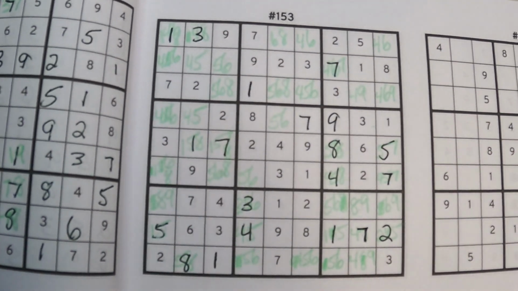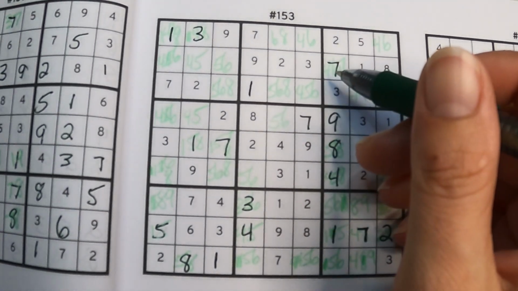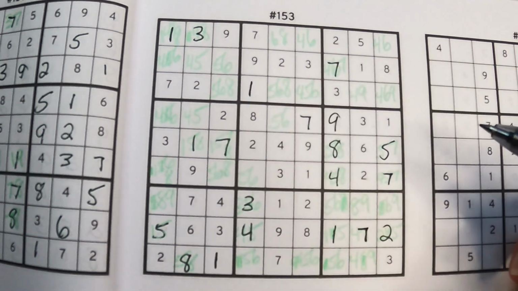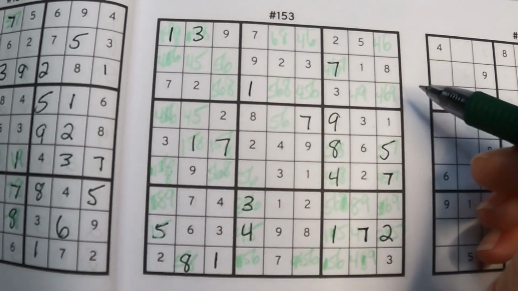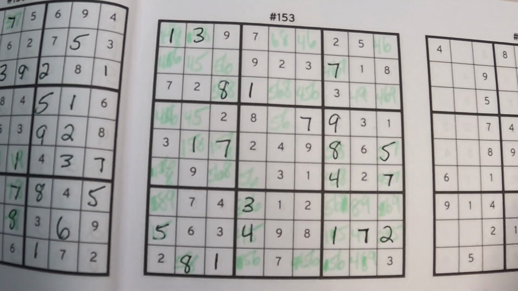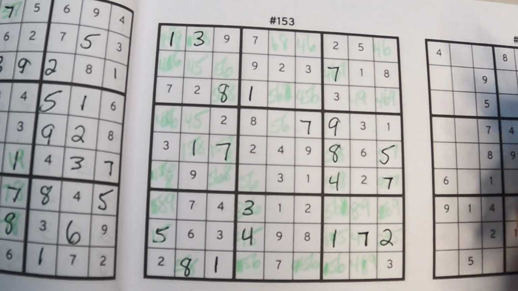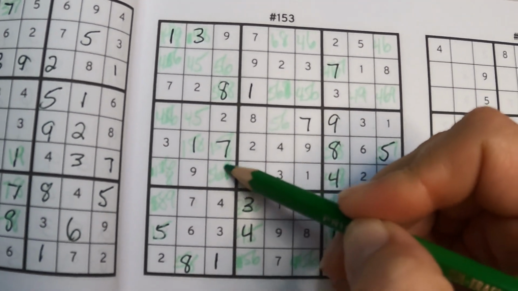So if we look at this box again, the only place our 8 can be is here. So we can get rid of this 8 and this 8.